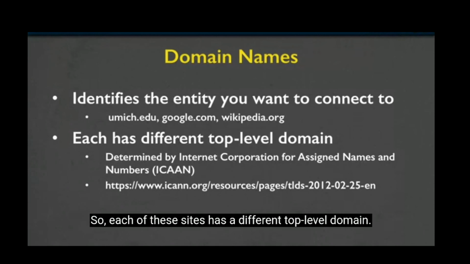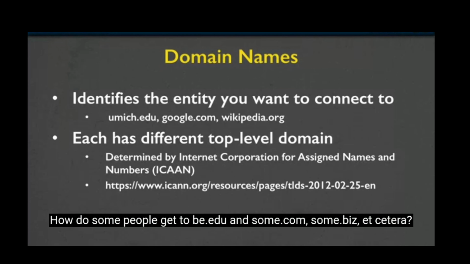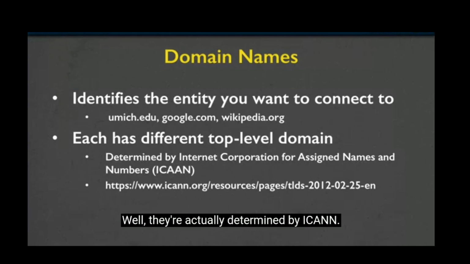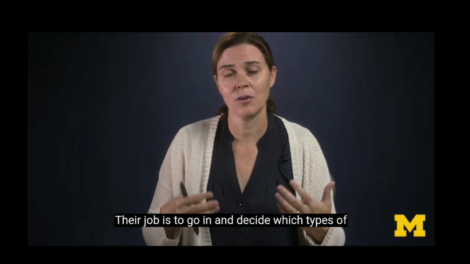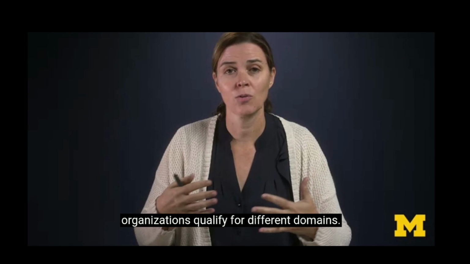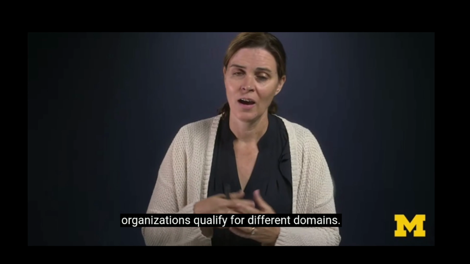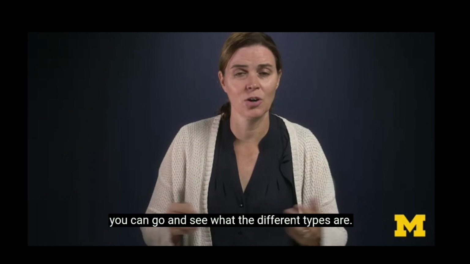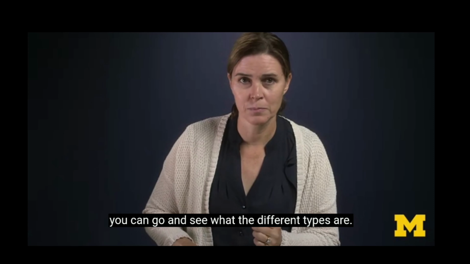Each of these sites has a different top-level domain. How did you get them? How do some people get to be .edu and some .com, some .biz, etc.? Well, they're actually determined by ICANN, and their job is to go in and decide which types of organizations qualify for different domains. I've included a link here if you want to go and see what the different types are.